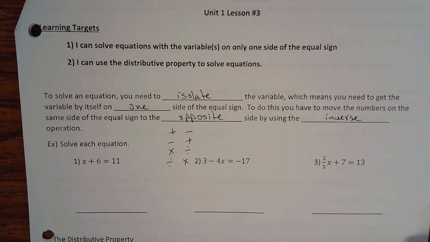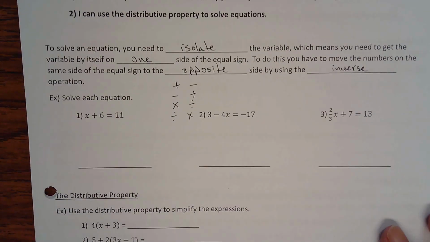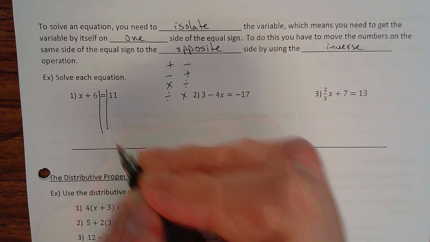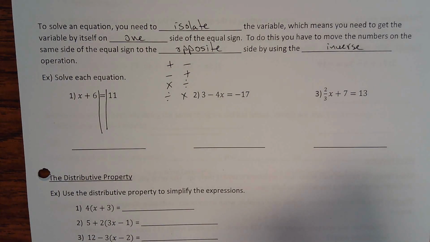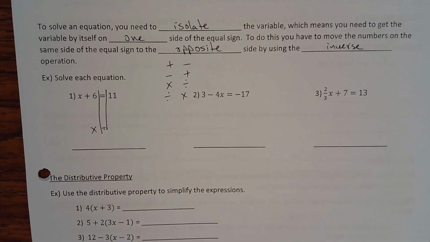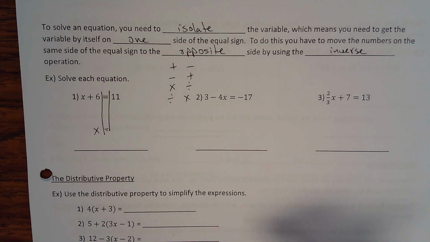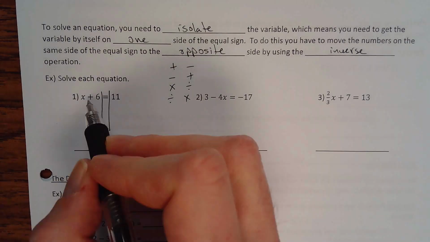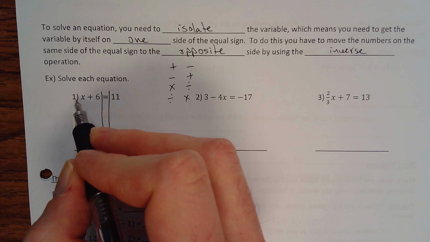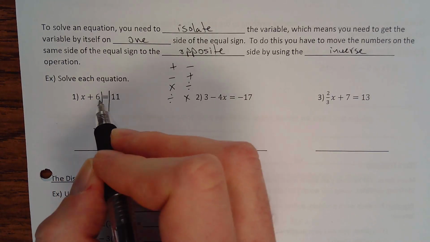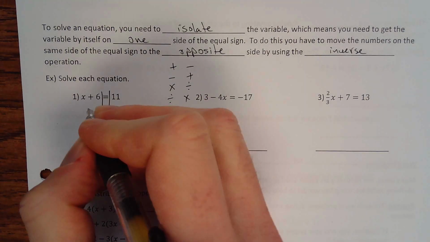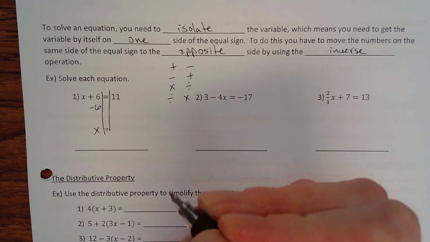Okay, so the first problem here, my goal, I don't know if this helps at all to draw double lines like that, my goal is to get x by itself here. I want x on the left side by itself. I want everything else on the other side. So for whatever reason, somebody added 6 to the value of x. And when you add 6 to that, or you think of how much money you have in your pocket, when I add 6 to it, now I have $11. We're trying to figure out how much money you had originally. So we're going to undo that by subtracting 6.